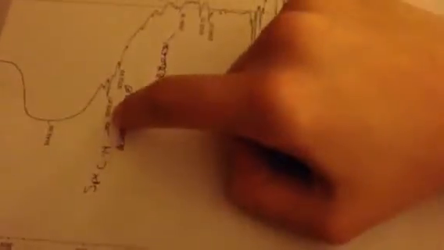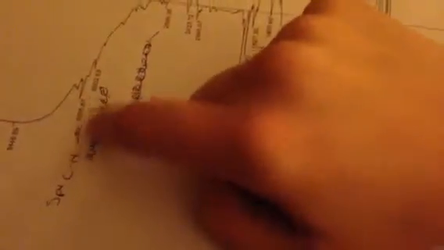You do, however, see an sp2 hybridized carbon-hydrogen bond from this peak right here. Normally, that's in the range of 3100 to 3000 centimeters to the -1 range. You see here it is right in that range, so it does fall in perfectly.